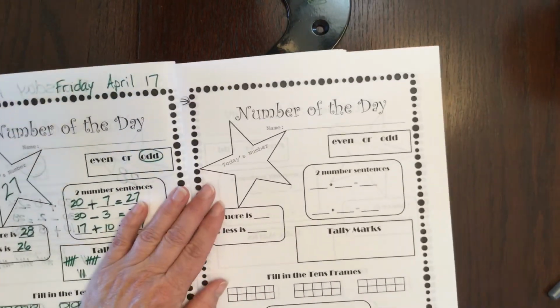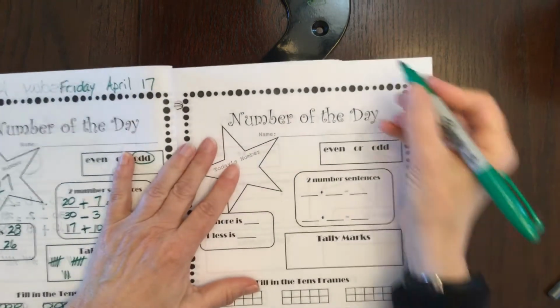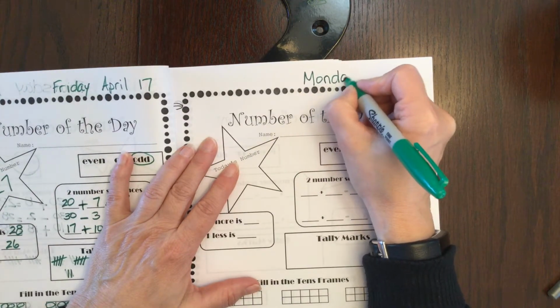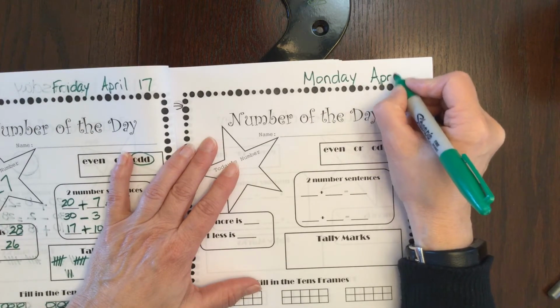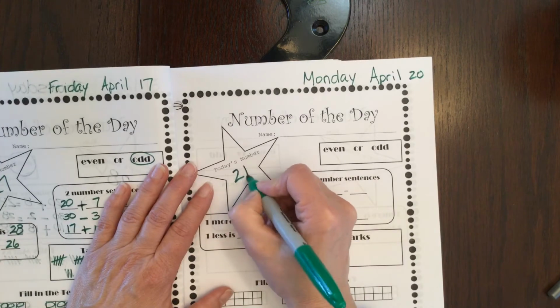Remember, we want to make sure we practice putting our date up at the top of the page. So it's Monday, capital M-O-N-D-A-Y, April, capital A-P-R-I-L, 20th. And our number is 21.